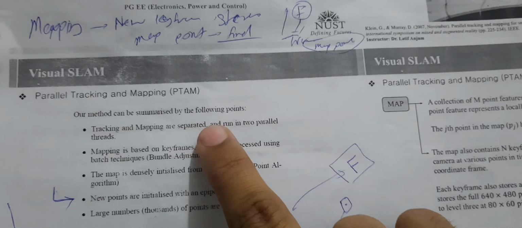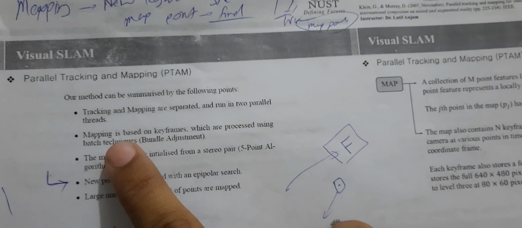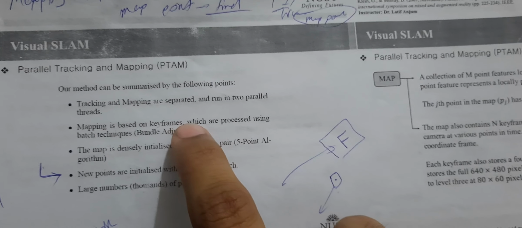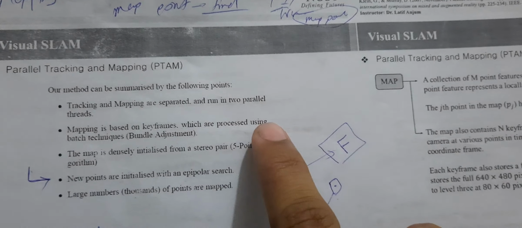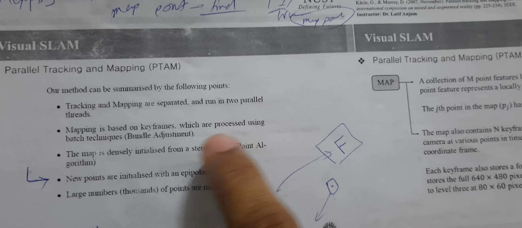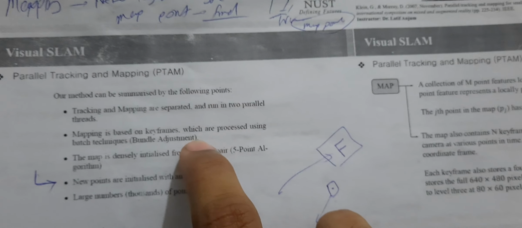So again, tracking and mapping are going on in parallel. Mapping is based on keyframes. Obviously, the map is made through keyframes by observation of the environment, and the same map is refined via bundle adjustment.